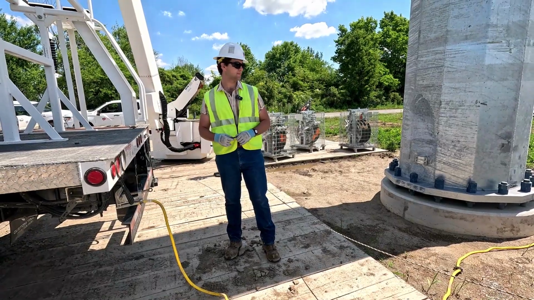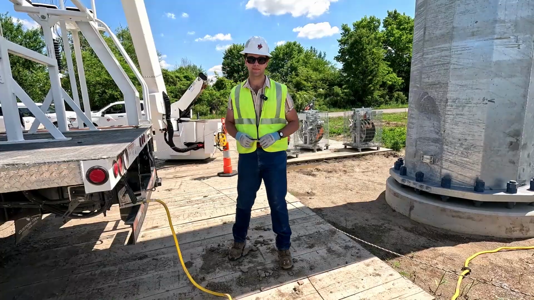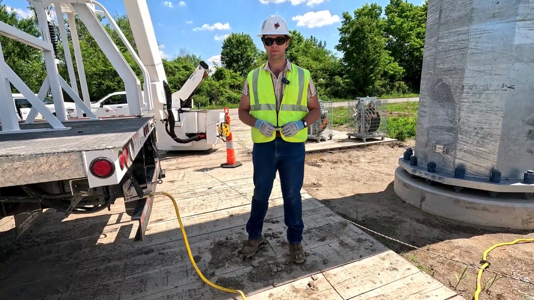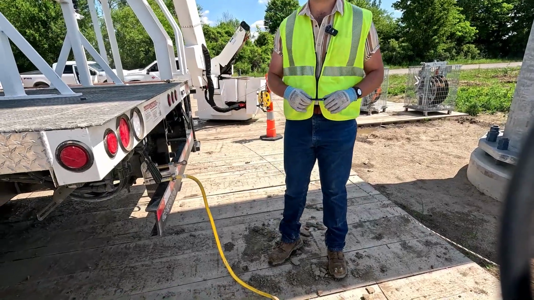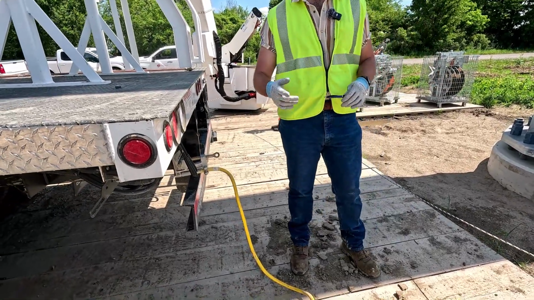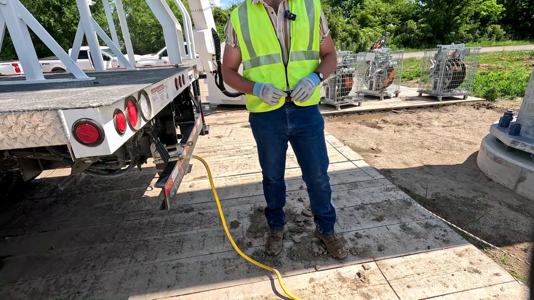Hey, Jason, I noticed after we went over the barricade, you brought me over to what looks like a ground. What is this yellow thing? Yeah, so this is your equipment ground. Okay. What does an equipment ground do? So it gives fault current a place to go. Fault current, a place to go.